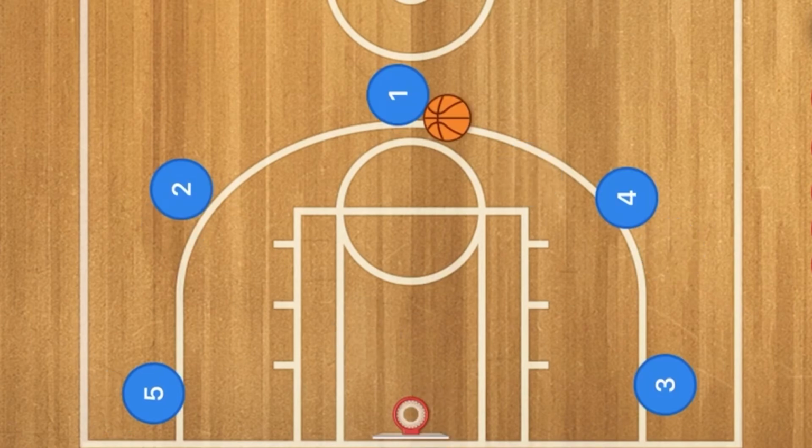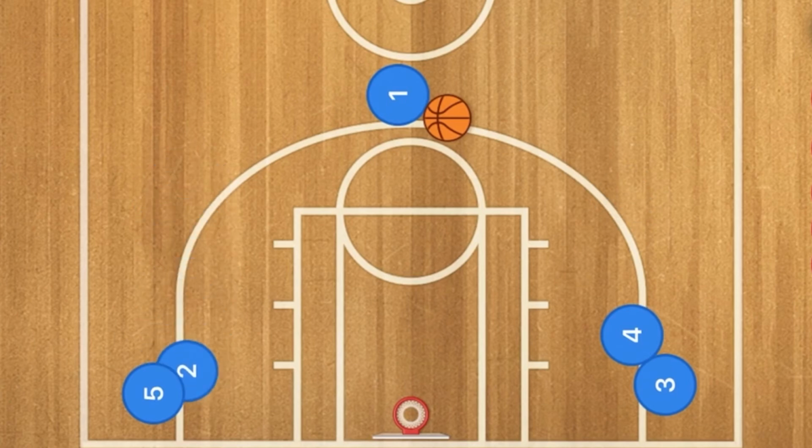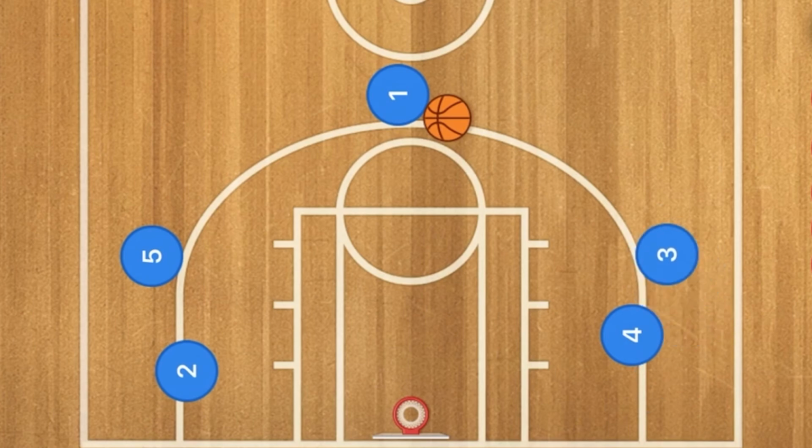Now in our 5th and final screen and roll basketball offense, it's not a simple one. There is a little bit more movement than all of the others I've shown you. Basically, player 4 is going to screen down for player 3, and player 2 is going to screen down for player 5. Now 5 is going to go up, and player 3 is going to go up. And at that point, they're going to look at the point guard.